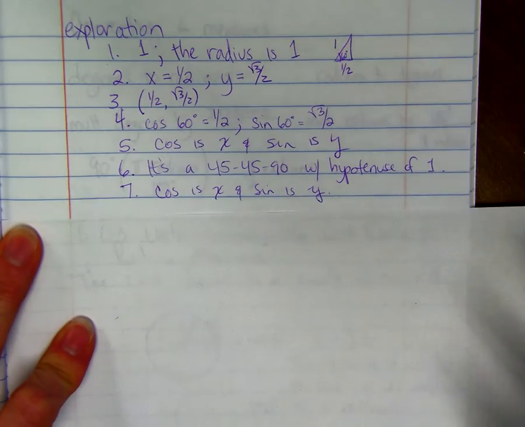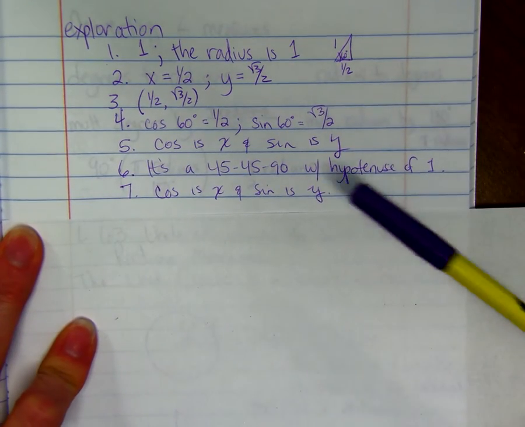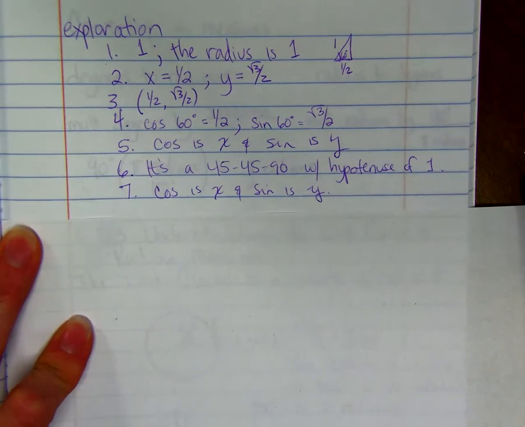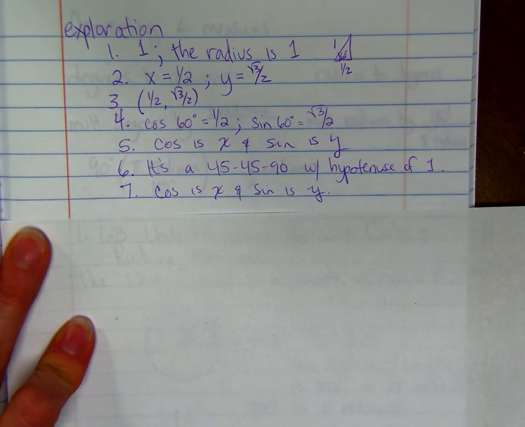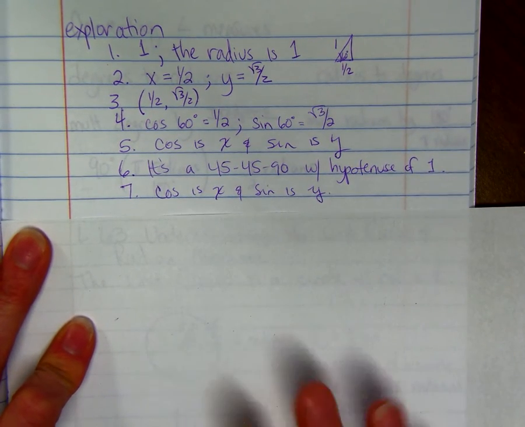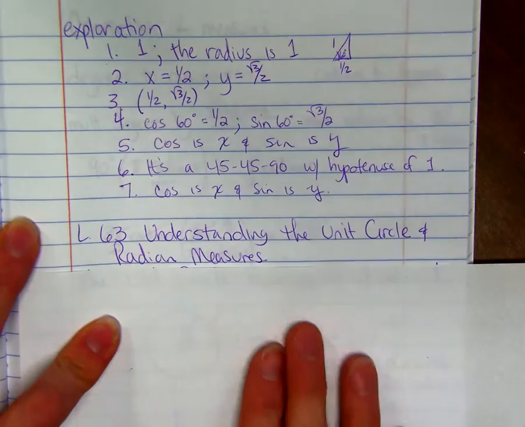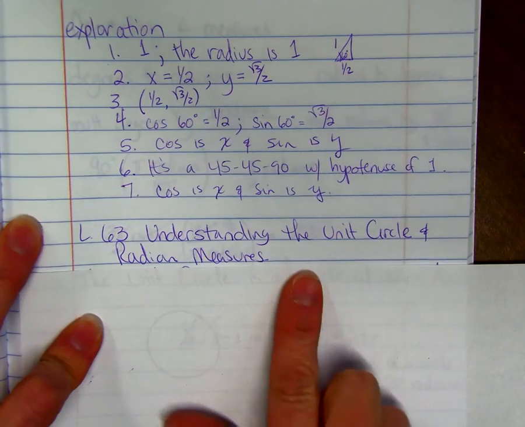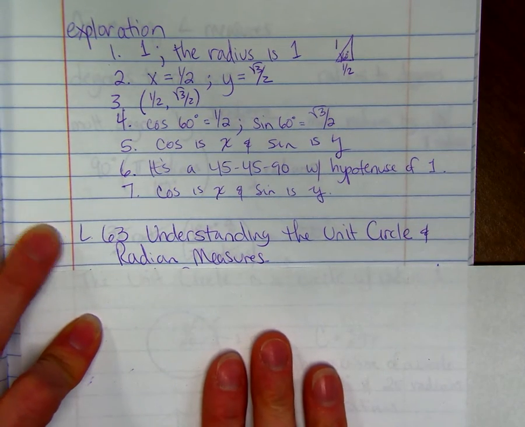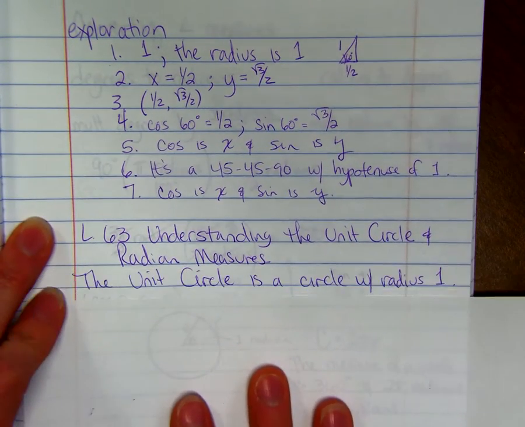Okay, this is for lesson 63. We just did the exploration together, and I actually tried videoing it before and it didn't work, so I'm just going to use this paper to kind of uncover. So we did the exploration first, and then we have lesson 63, understanding the unit circle and radian measures.